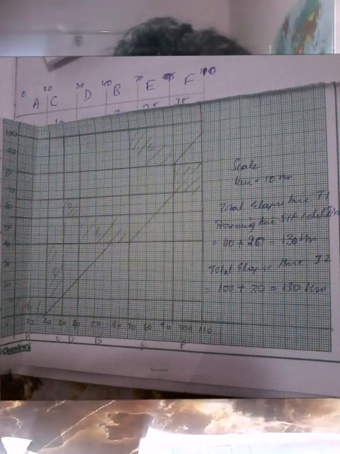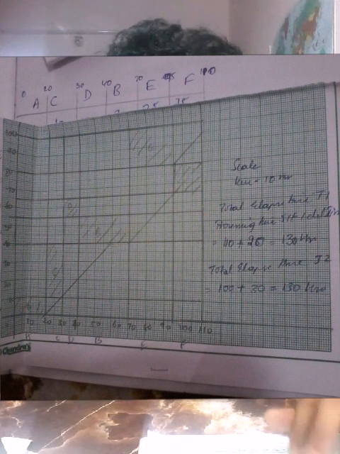And this is all about operation research, and this is the Johnson way of finding the problem and solving it.